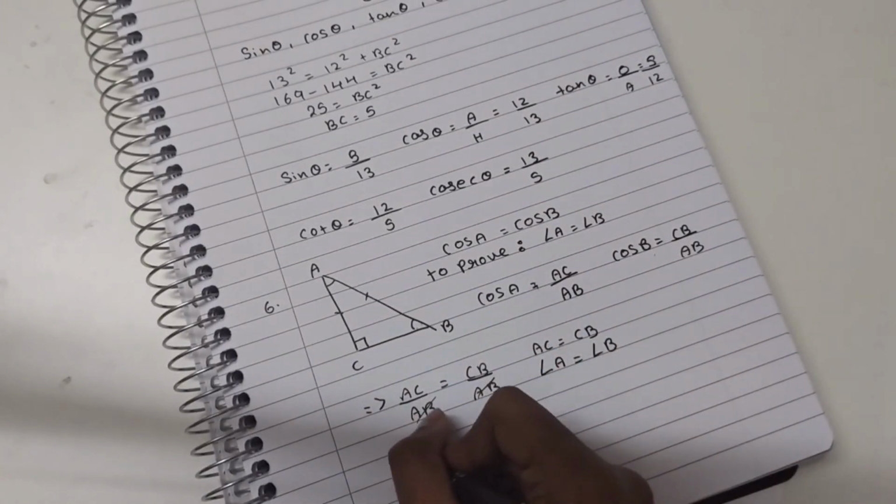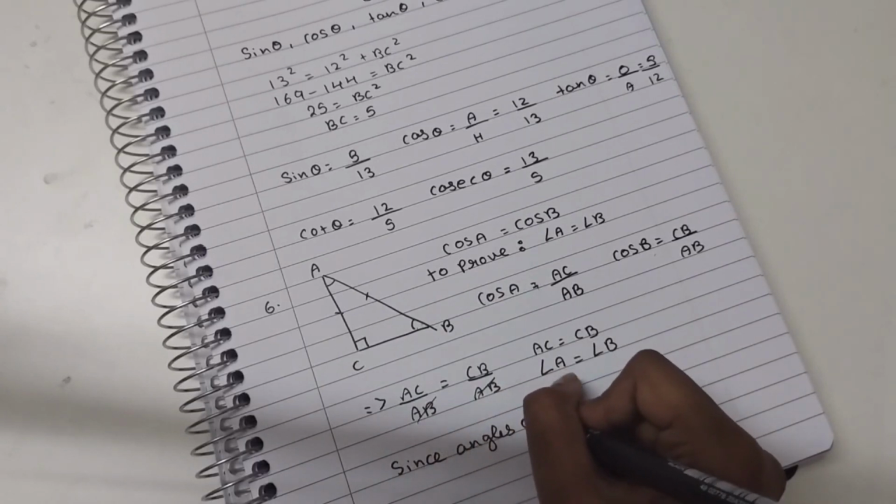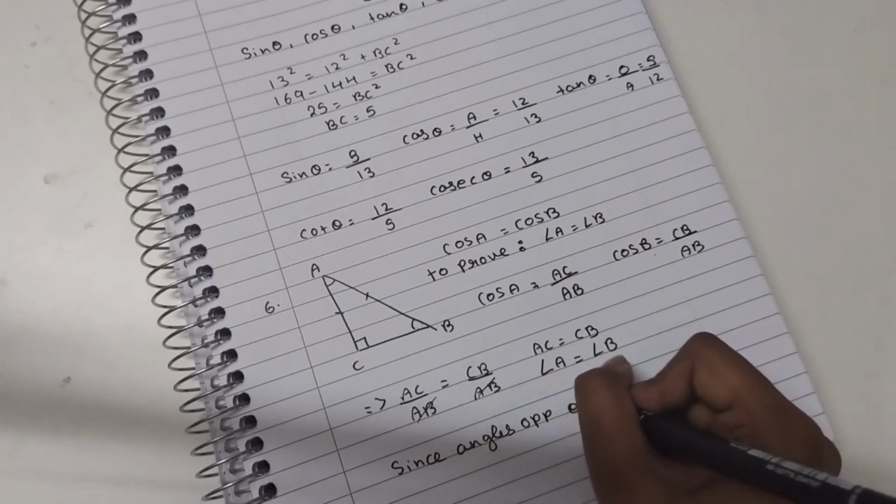Since angles opposite equal sides are equal.